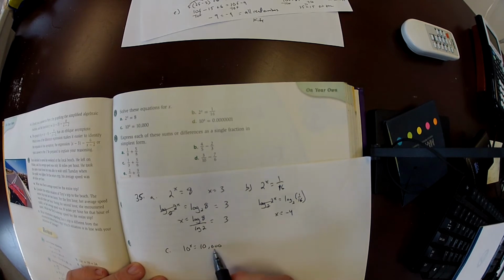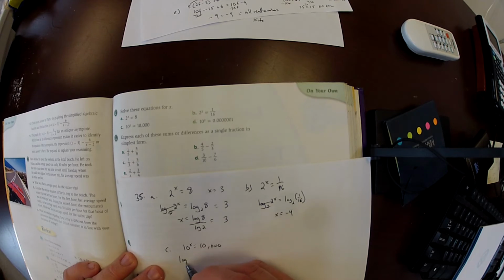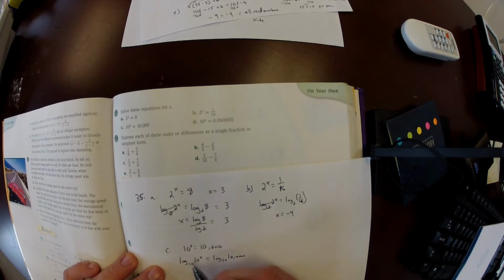All right, in Part C, we're given that 10 to the x equals 10,000. Here again, I look at the count of zeros: 1, 2, 3, 4 total. So this is actually 10 to the 4th power. Now I could use logarithm base 10 of 10 to the x and logarithm base 10 of 10,000 and get x equals 4.